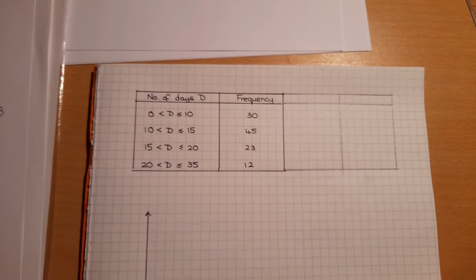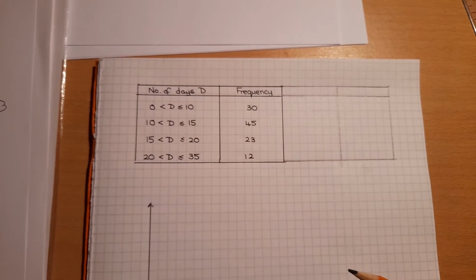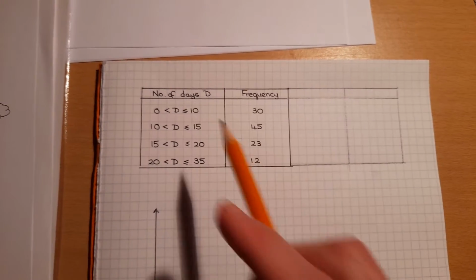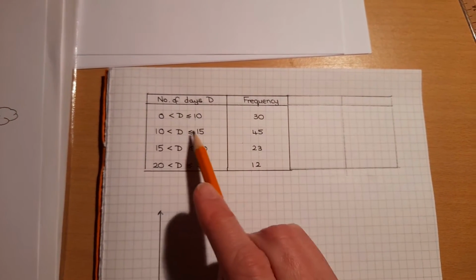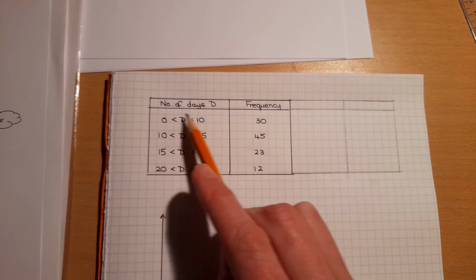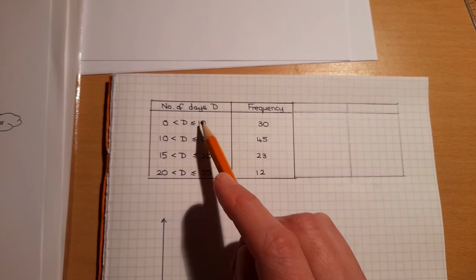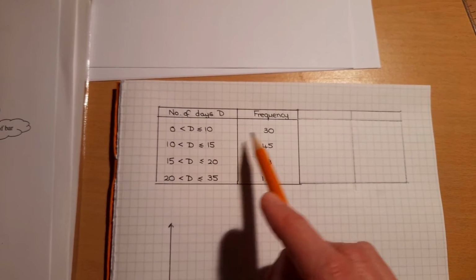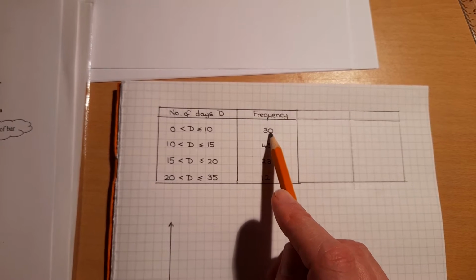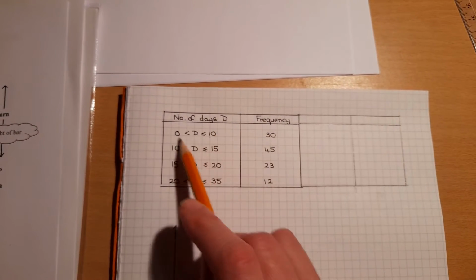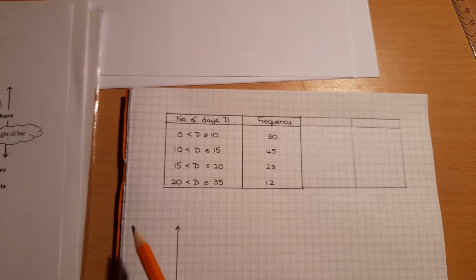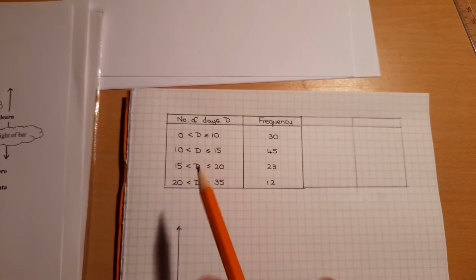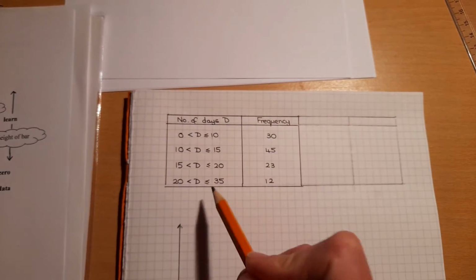So first of all, a histogram. A histogram is used to illustrate data that's in groups. So you can clearly see here, the data is the number of days it took to process different passports. For example, there were 30 people whose passports took between 0 and 10 days to process and so on. So that's the meaning of the table. And the data, as I say, is in groups.